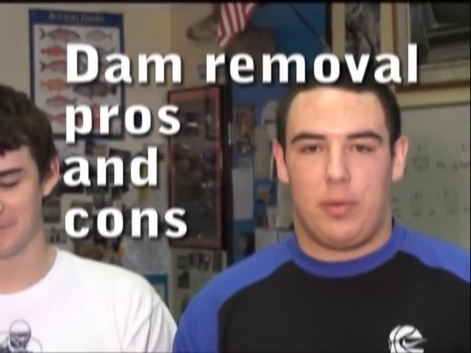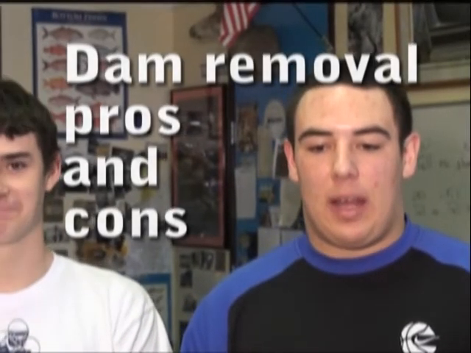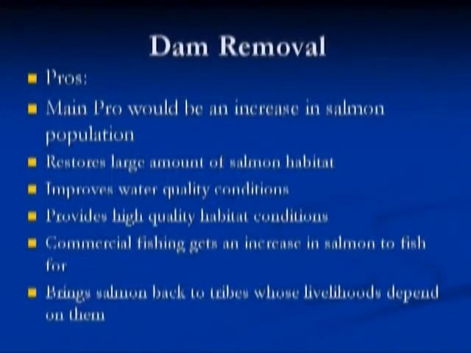Pros for dam removal would be, the main pro would be an increase in salmon population. It would restore a large amount of salmon habitat. It improves water quality conditions, provides high quality habitat conditions. Commercial fishing gets an increase in salmon or fish to fish for, brings salmon back to tribes whose livelihoods depend on them.